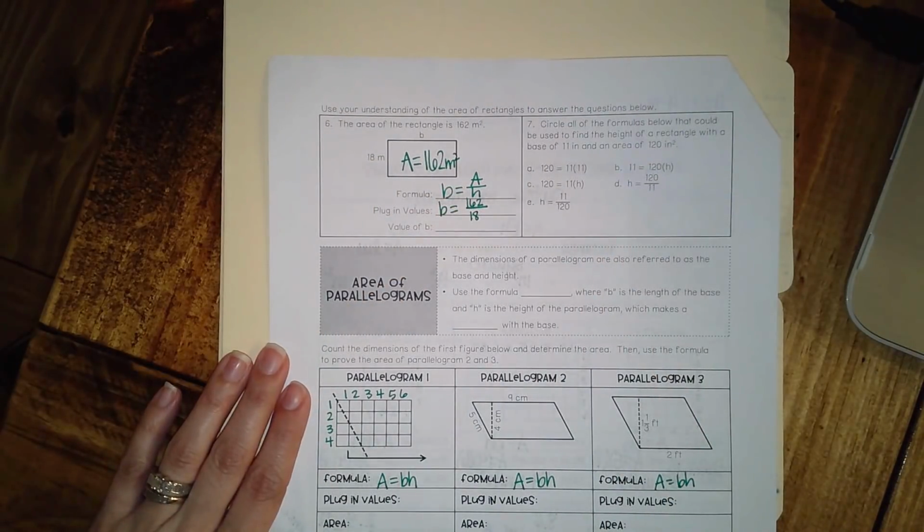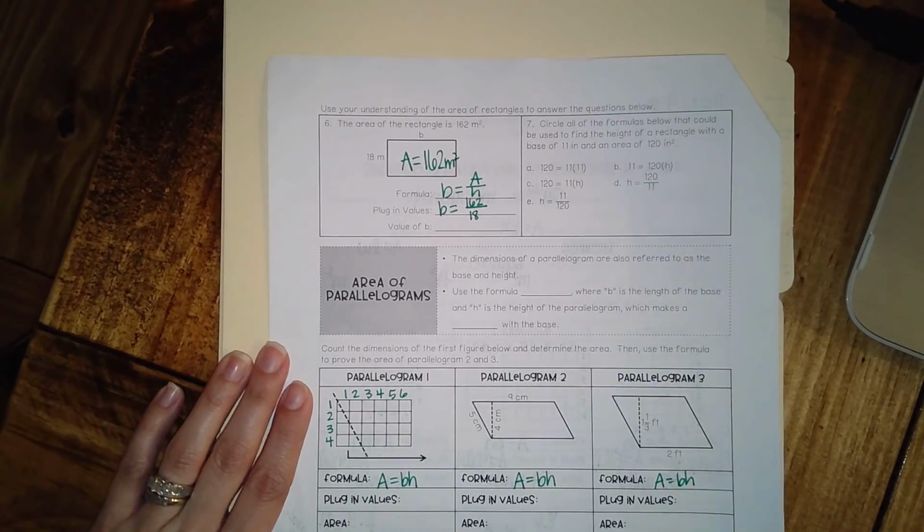Okay, pause the video and do your top in, bottom out division and then check to see if you got the same answer that I did.